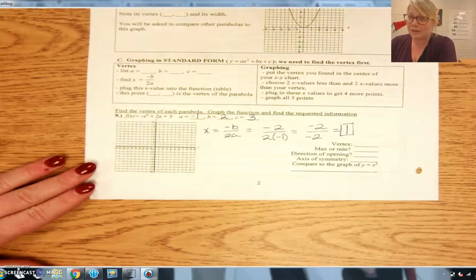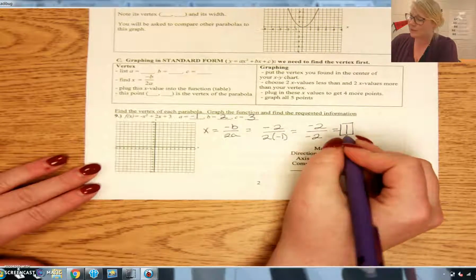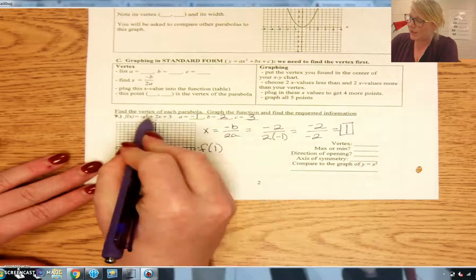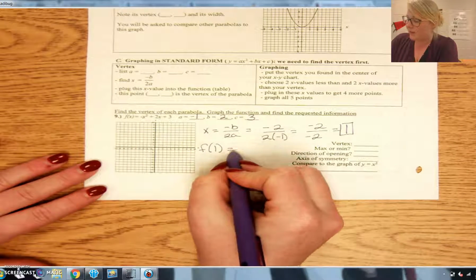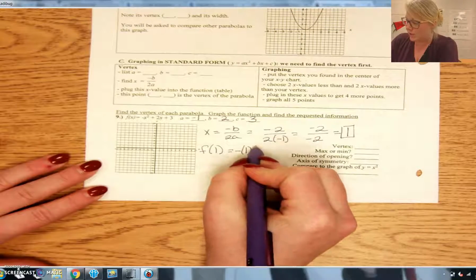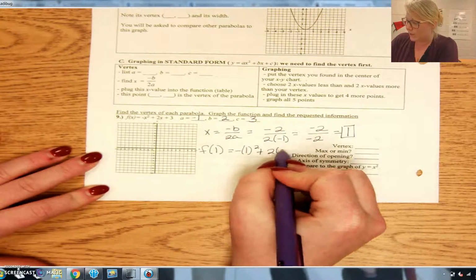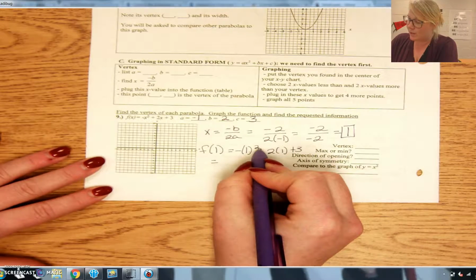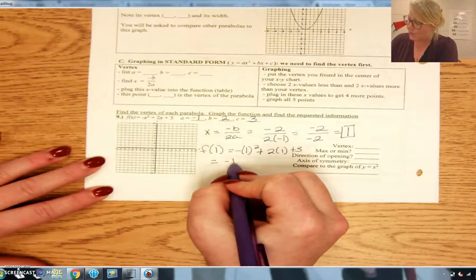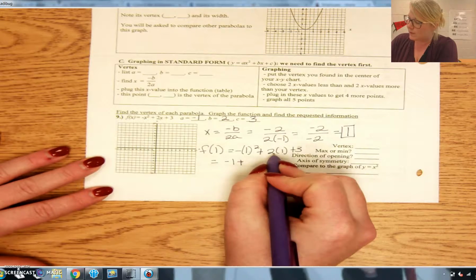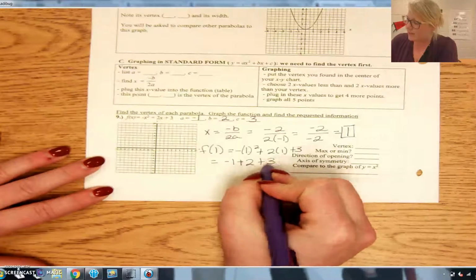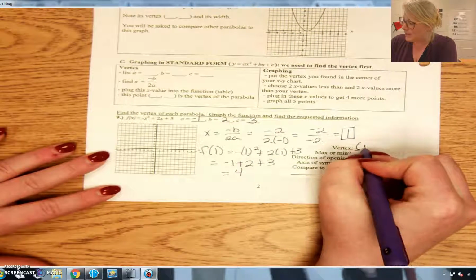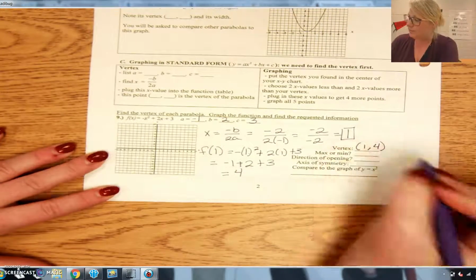Now, to find the y value, I plug my x value into my equation. So f of 1, and wherever I see an x, I plug in this 1. So negative 1 squared plus 2 times 1 plus 3. 1 squared is 1, and I bring down my negative, so negative 1, plus 2 times 1 is 2, plus 3. And this gives me 4. So my vertex would be positive 1 and positive 4.